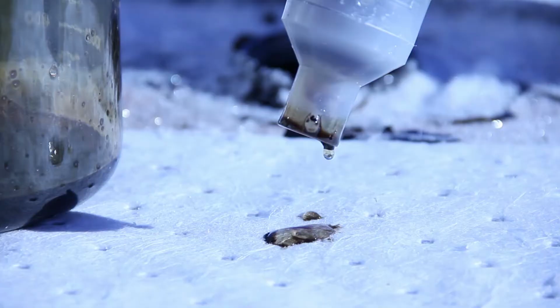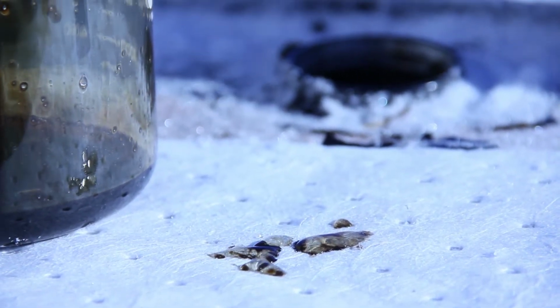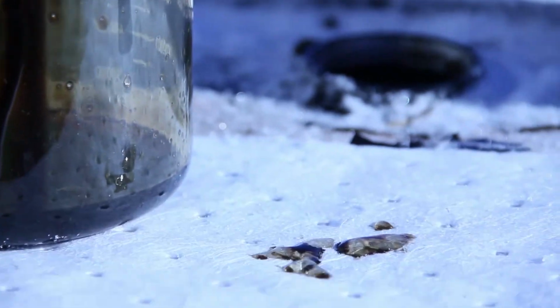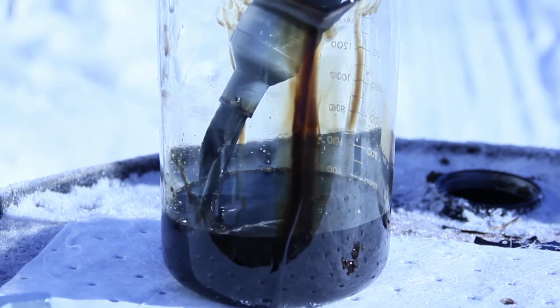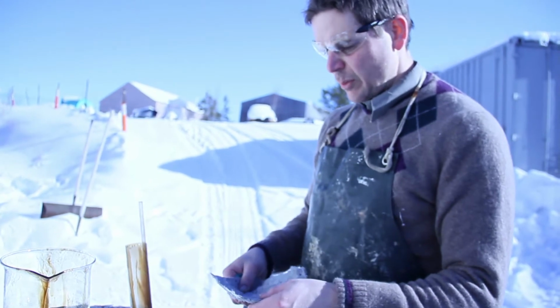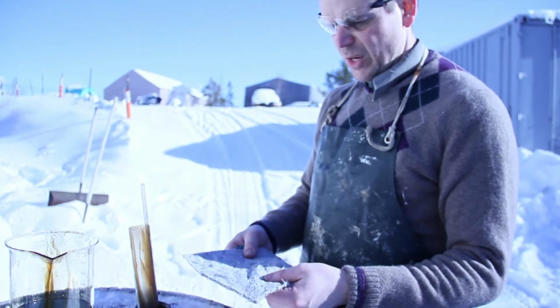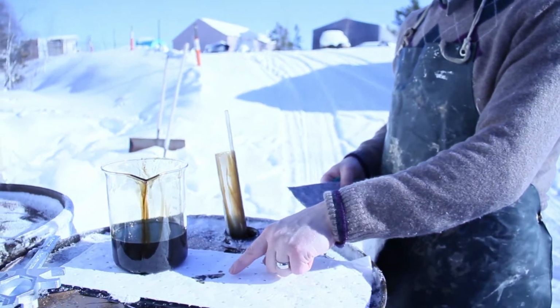We'll pour a little bit out just to see what it is. And if it beads up, it's water. And if it's fuel, it'll soak in. So that looks like water. One of the differences between the white sorbent pads and the gray sorbent pads is that the gray sorbent pads soak up oil and water, and the white sorbent pads do not.